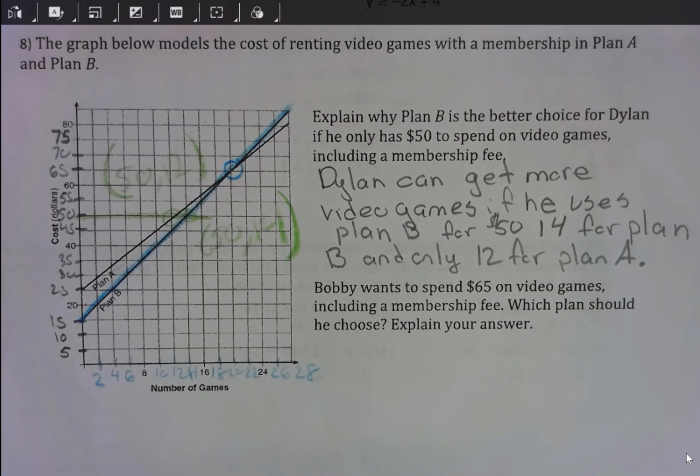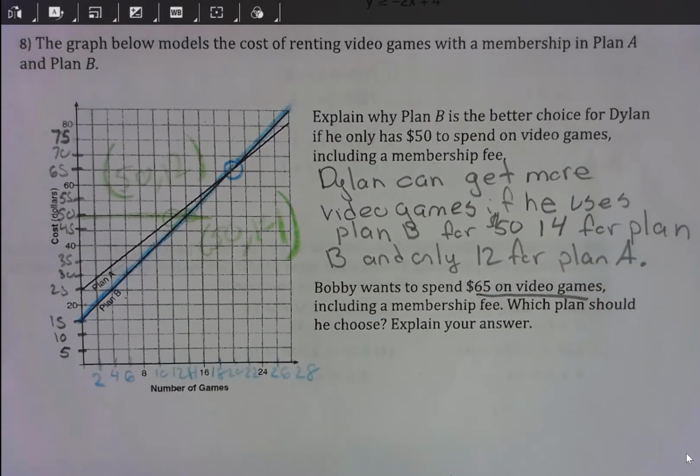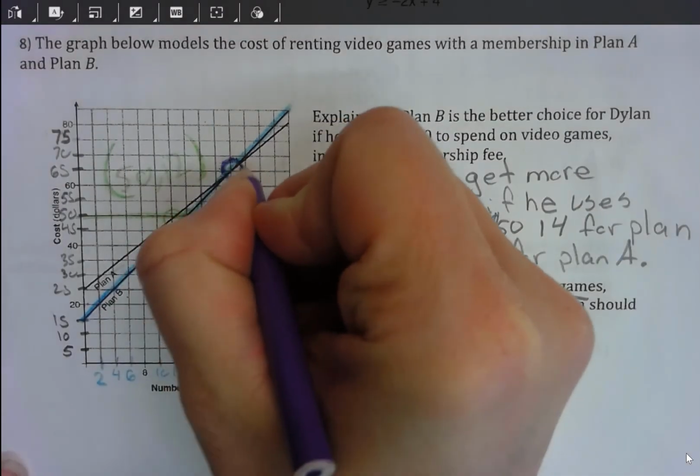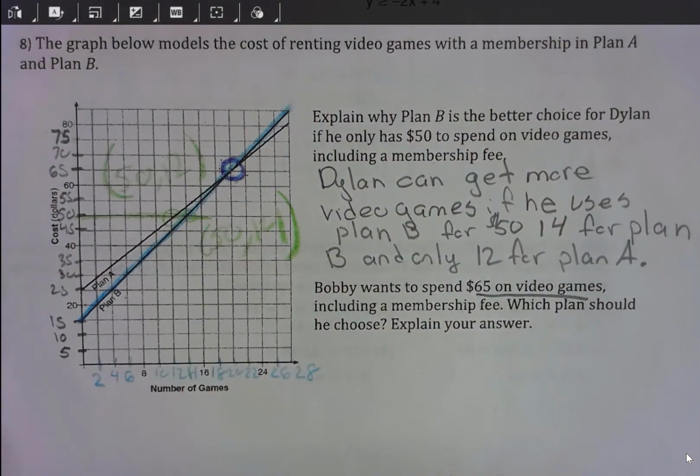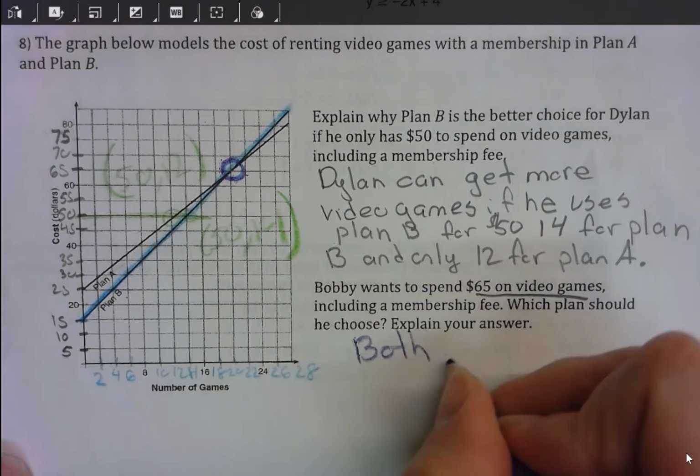So now I'm going to look at the second part. Bobby wants to spend $65 on video games. Okay, so $65 is the point right here. Well, notice that's the point of intersection. So both plans give the same amount of video games for $65.